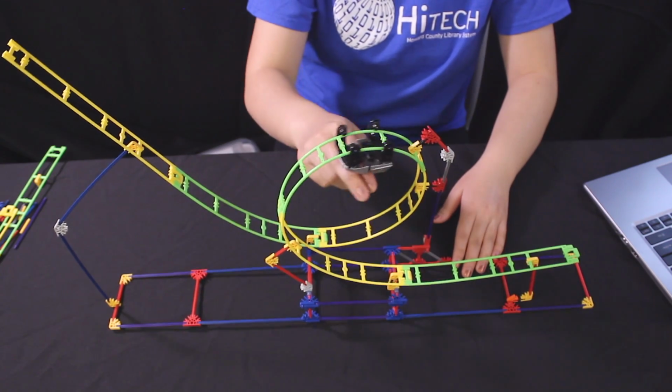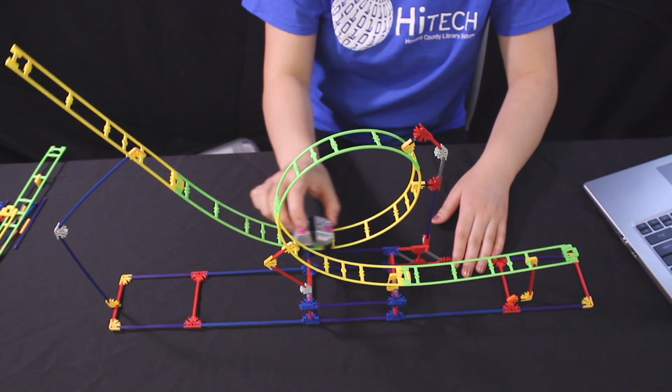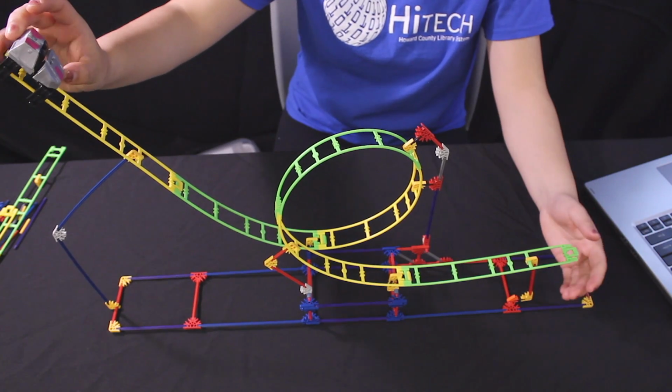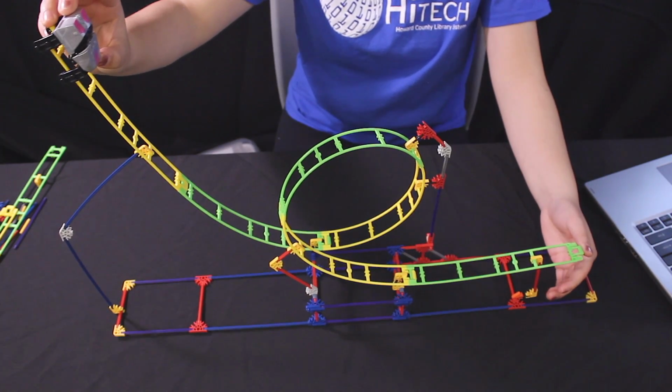As a final part of our video, let's just see this roller coaster car go through the loop again.